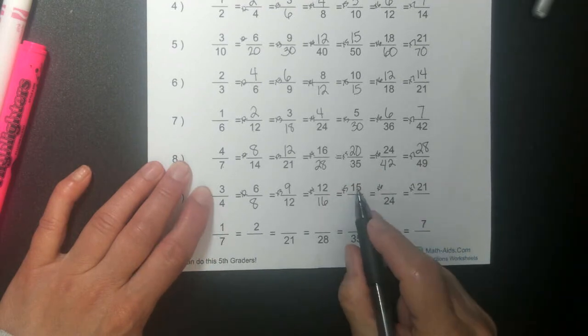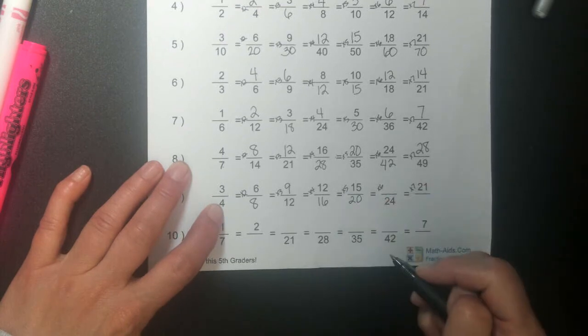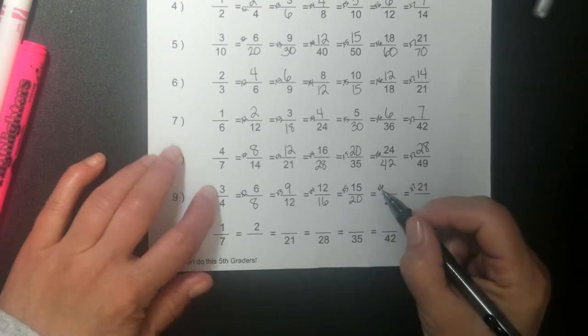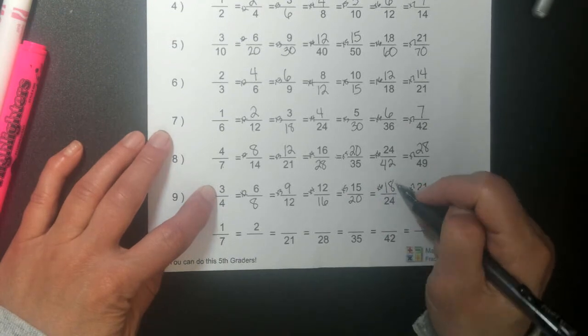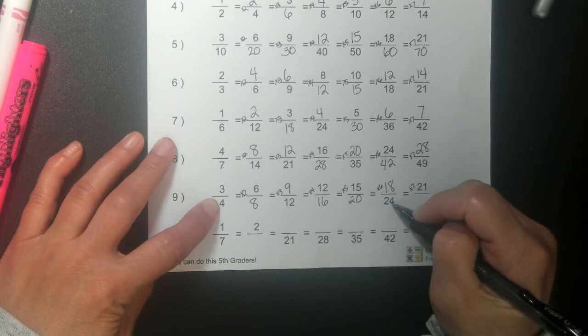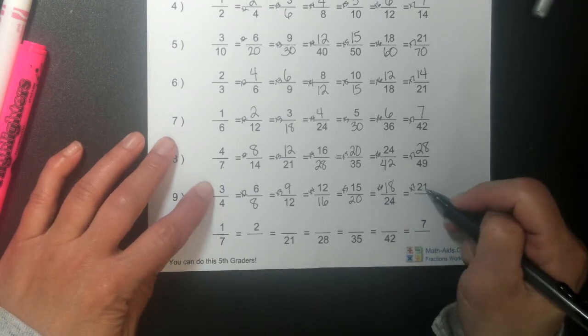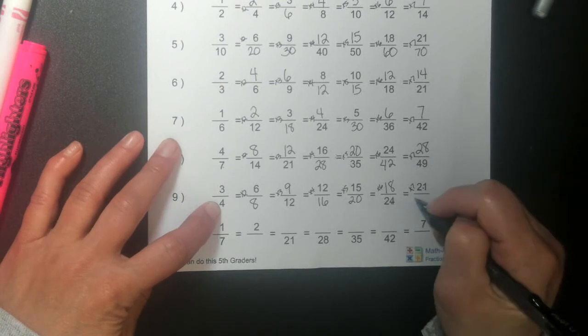3 times 5 is 15, and 5 times 4 is 20. 3 times 6 is 18, and 6 times 4 is 24. And 3 times 7 is 21. And 4 times 7 is 28.